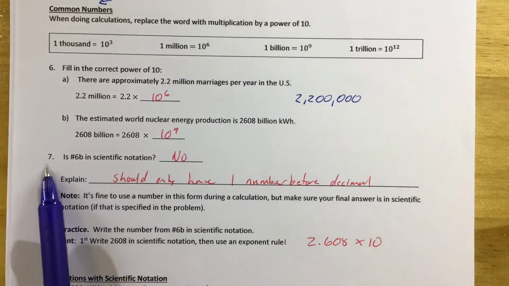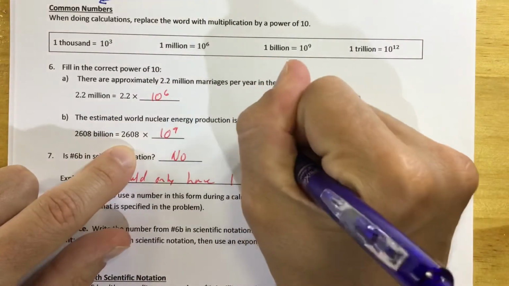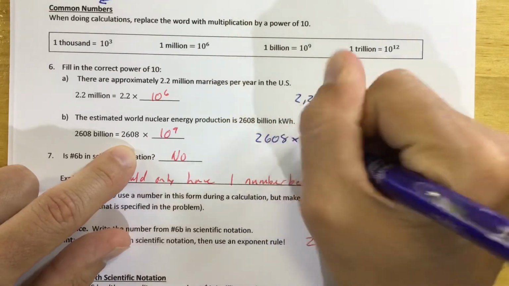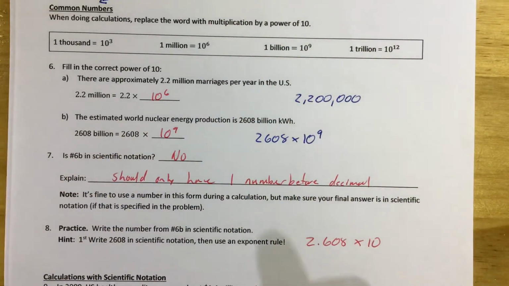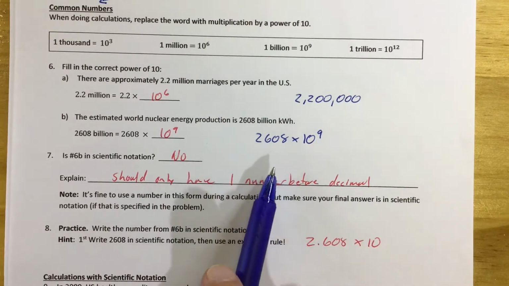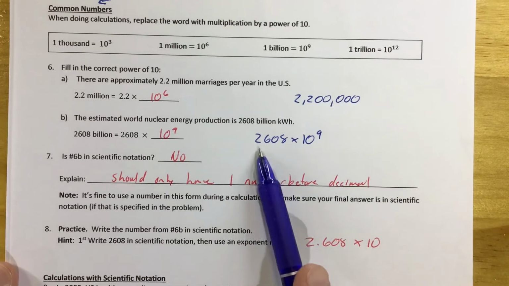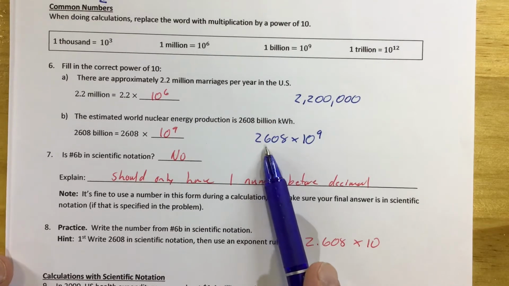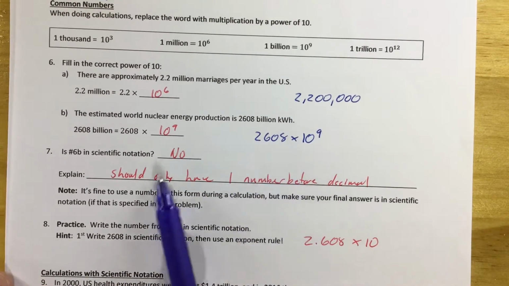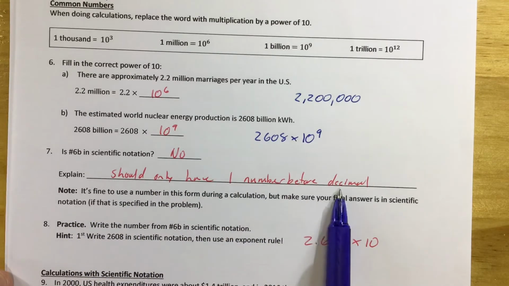All right, now follow up to what we just wrote here. Let me write it all in print, just because I think when some of it's typed and some of it's not, it's a little bit odd. Okay, so 7 says, is that scientific notation? Technically, the answer is no, it's not scientific notation, because the decimal place should be right after the 2. That's where it should be. Okay, that's where your decimal place should end up being. So no, it is not. Explain, you should only have one number that's in front of the decimal.